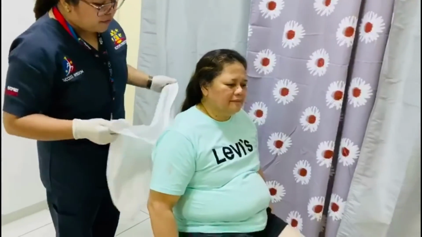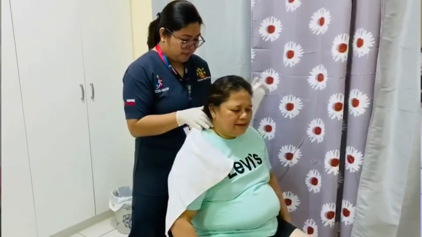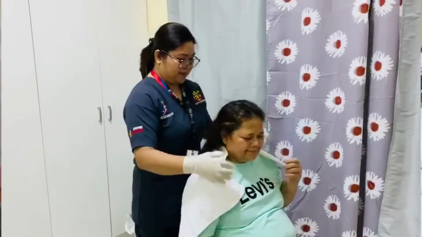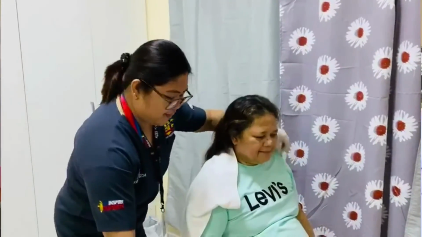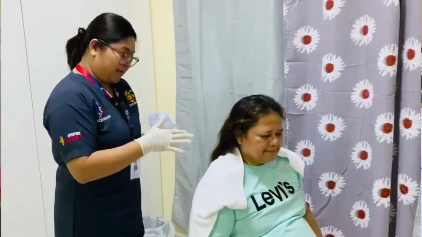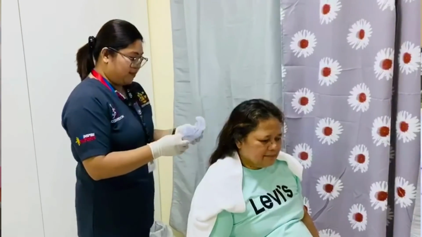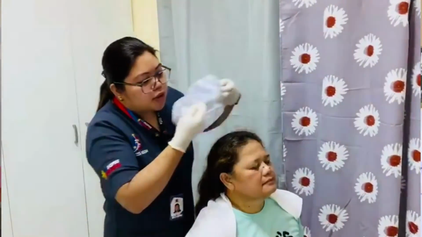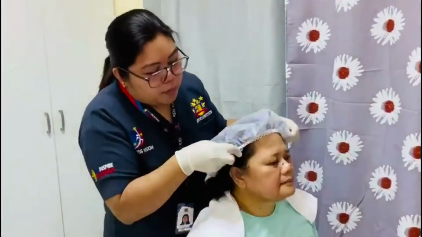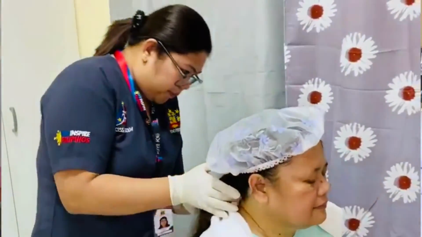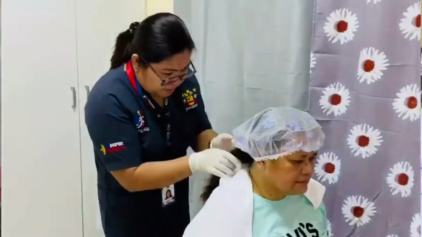Are you comfortable with your seat, Mom? Yeah, I'm fine, dear. Preheat the shampoo cap per the manufacturer's instructions. Then open the package and put the cap on the patient's head. Be sure to tuck all of her hair beneath it. I will ensure that all your hair will fit in the cap. Check the fit and then massage her head through the cap.